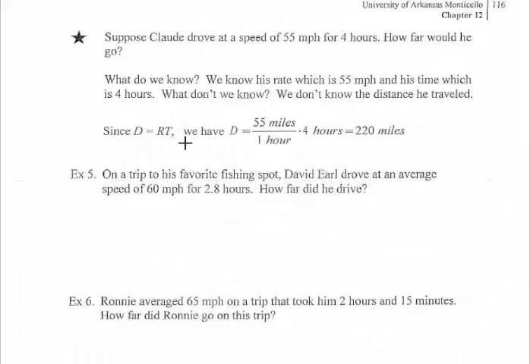Alright, so we're going to work a couple problems here where we apply this new formula. There is an example worked out here for you to read, but we have some that we're expected to work out ourselves. So I'll just skip to example 5, and it reads, on a trip to his favorite fishing spot, David Earl drove at an average speed of 60 miles an hour for 2.8 hours. How far did he drive? Okay, so how far is referring to D. Alright, so we want to figure out D.